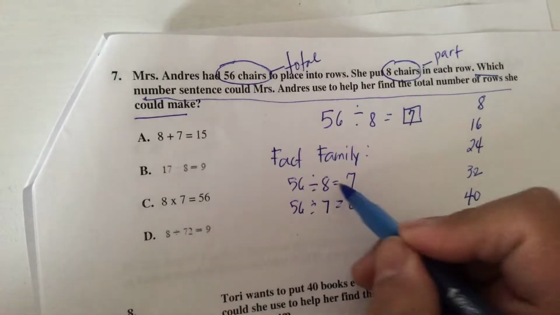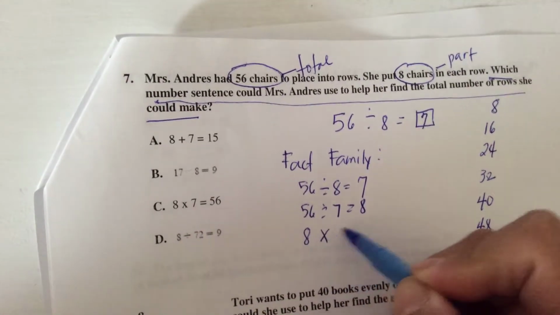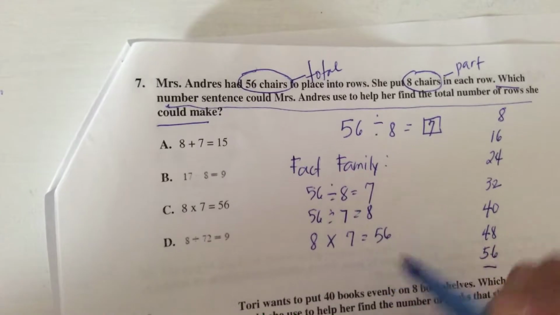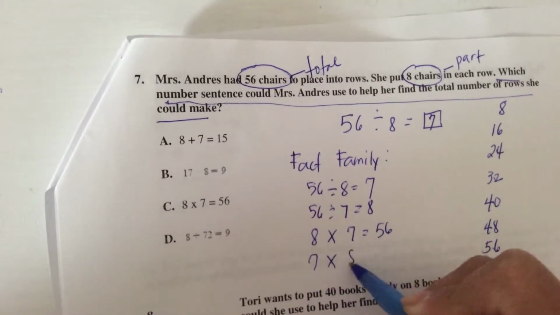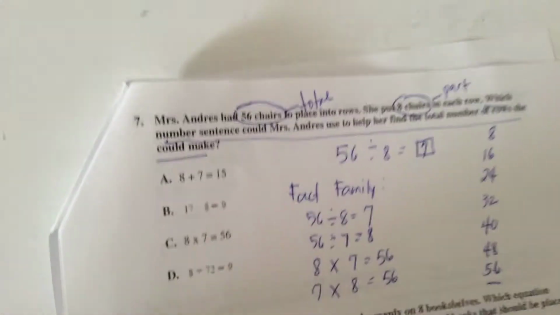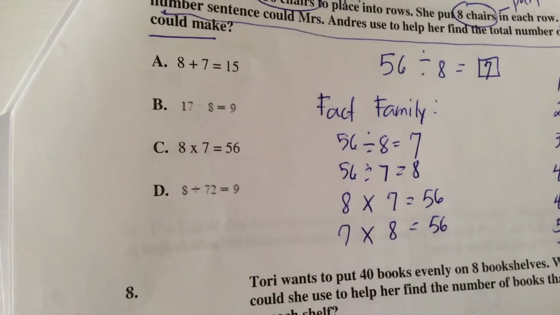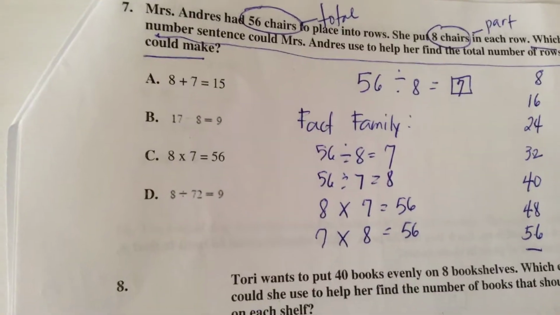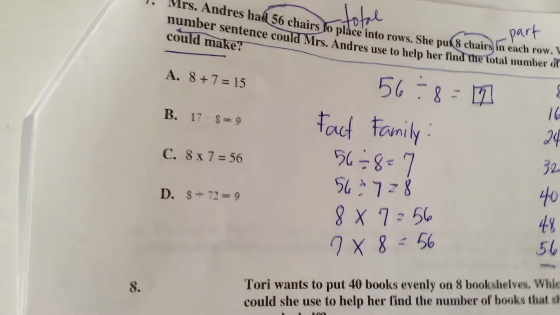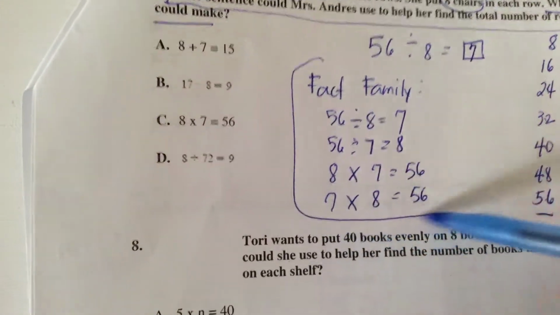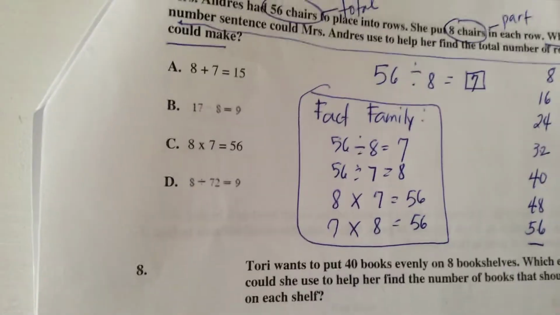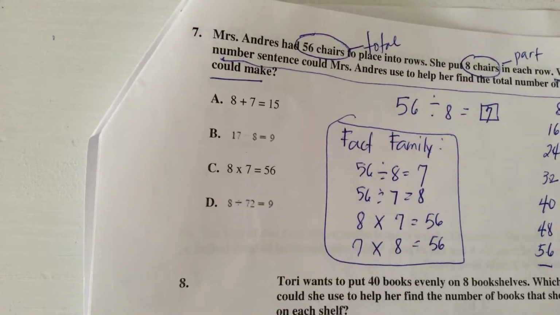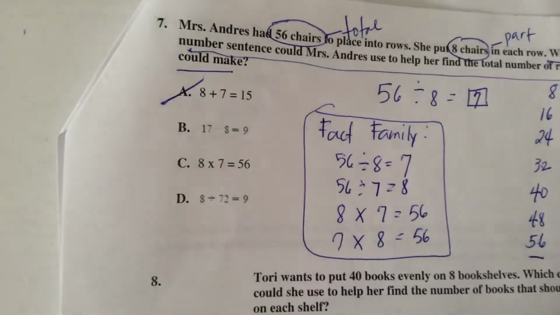So now I'm going to show my multiplication. That will be 8 times 7 equals 56. And the other is 7 times 8 equals 56. Now, let's see which one matches. So does A belong to this fact family right here? No, because first it's an addition, right? So I'm going to eliminate A.